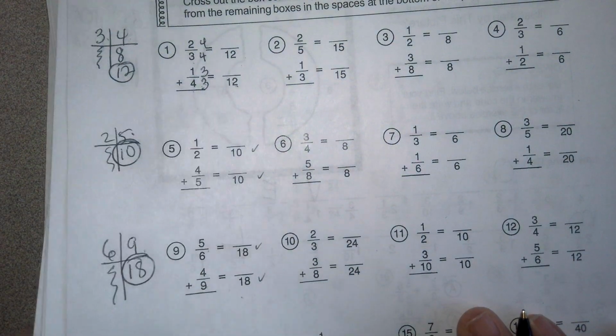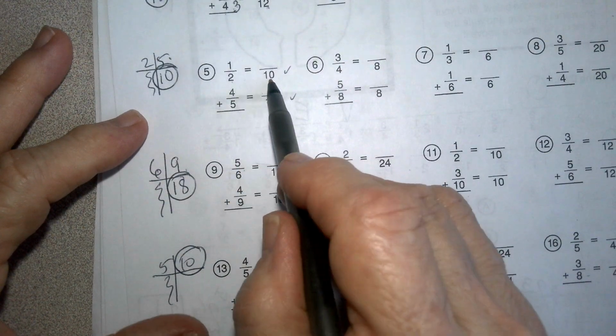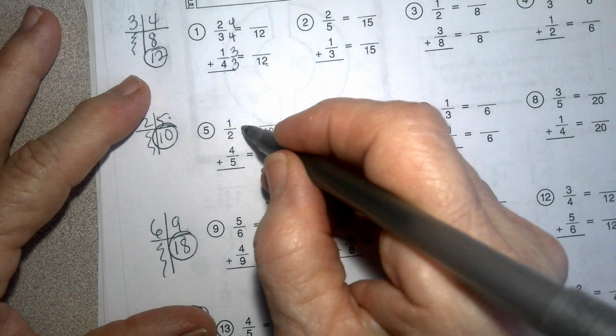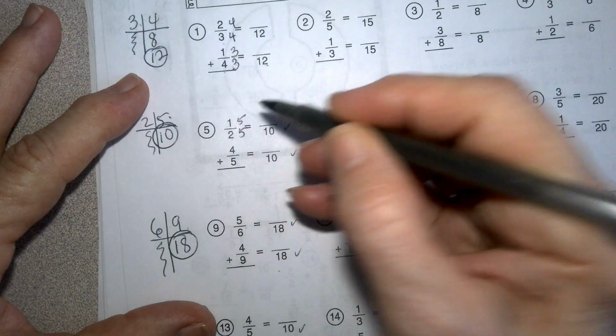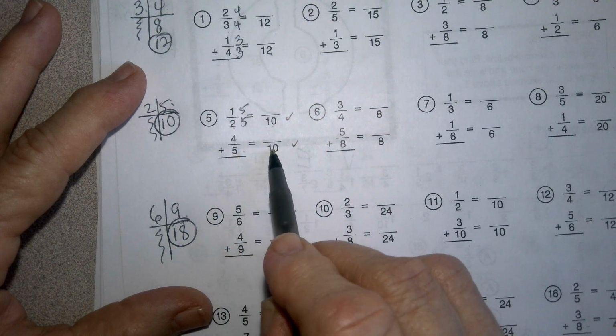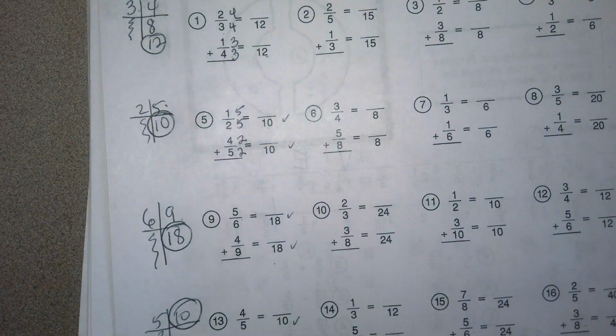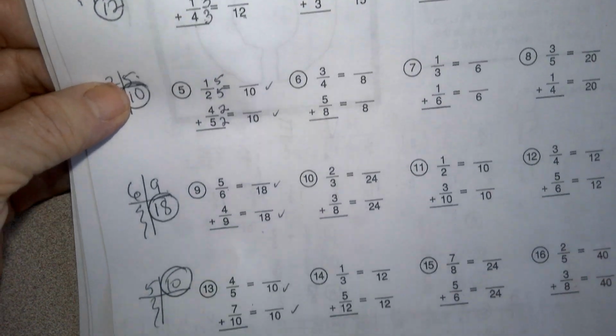Let's go straight down and do the multiplication first. 2 times what will give you 10? 5. So I put a 5 here, I put a 5 here. On this next one, 5 times what will give you 10? So if I put a 2 here, I put a 2 here. Let's go to the one right below. We're doing all the same step.